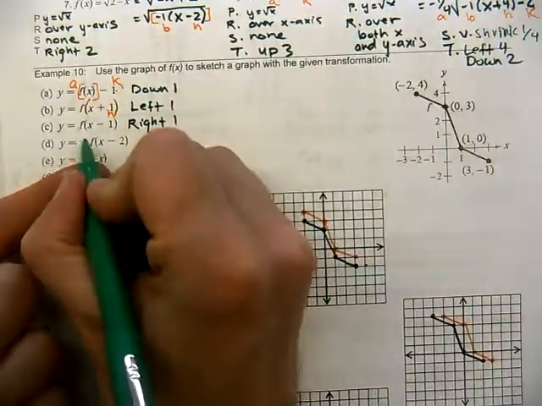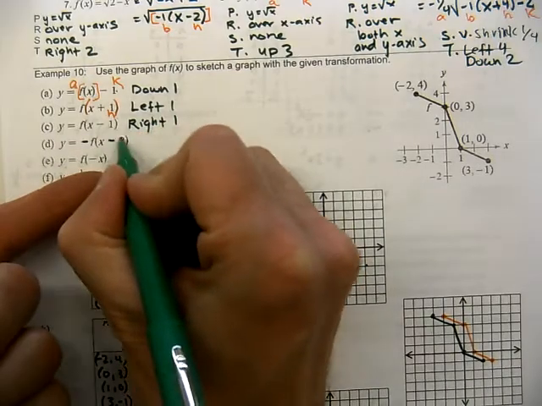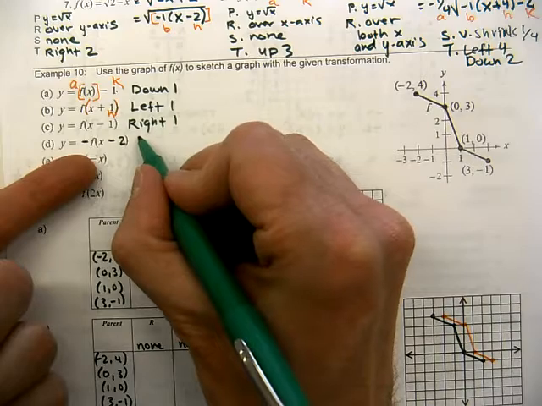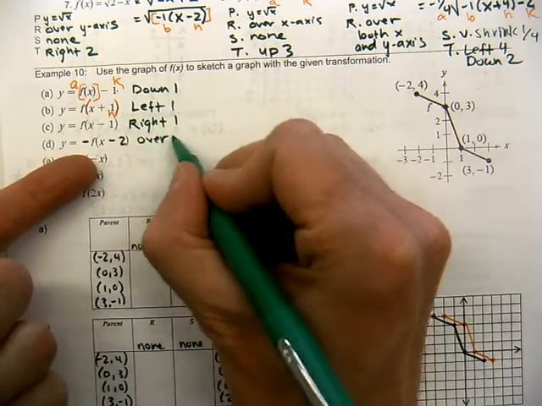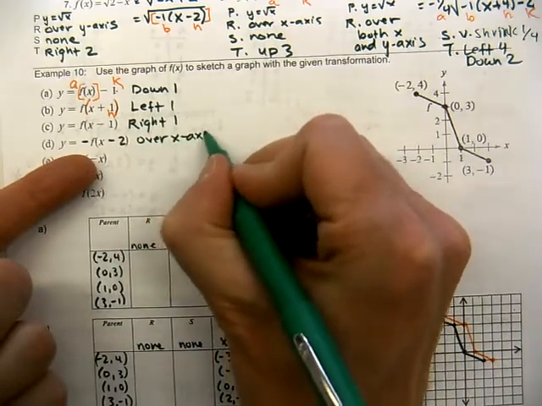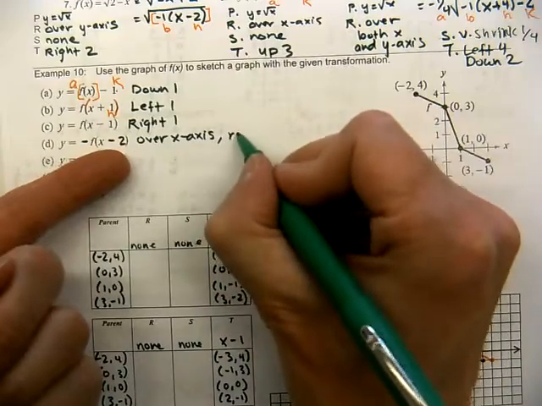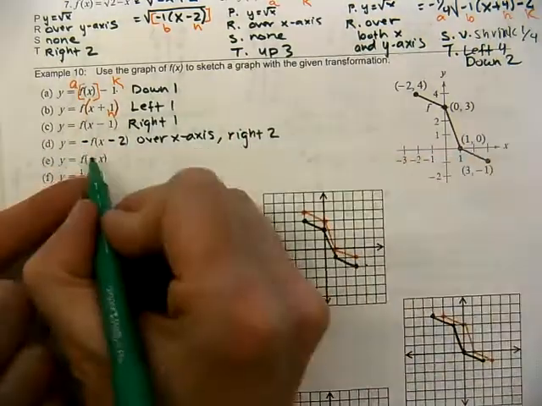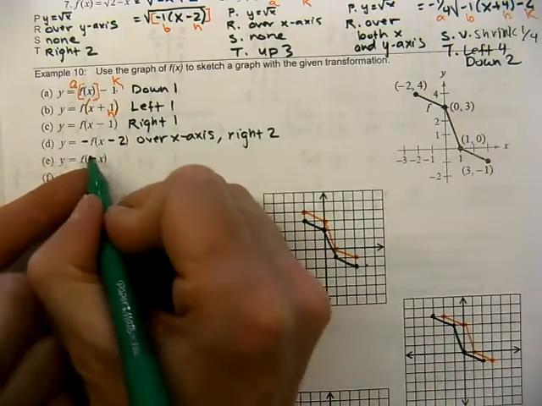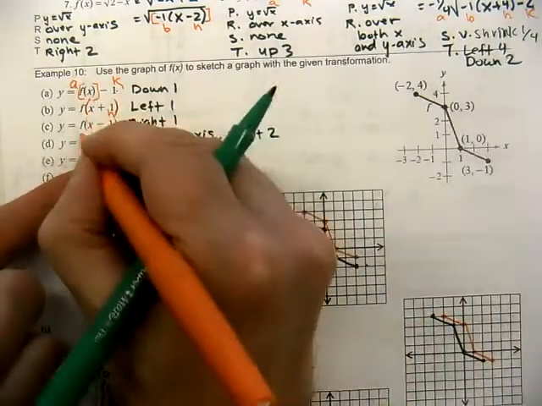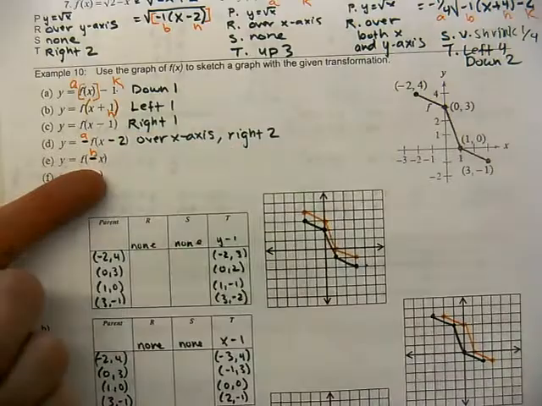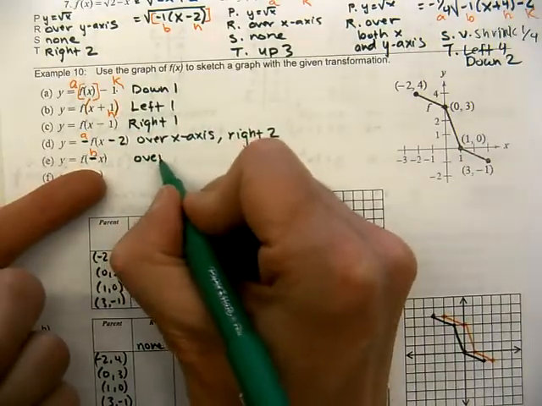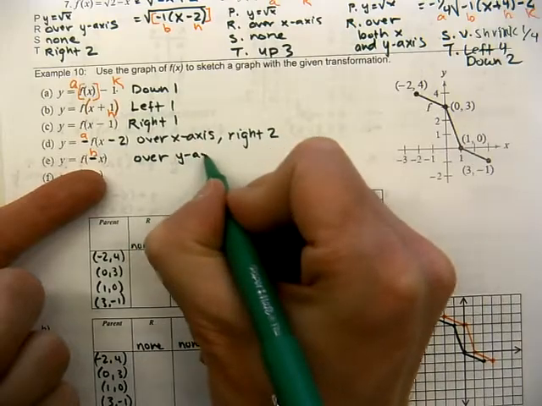So now we have a negative on the outside, and we have this negative 2 on the inside. So we have a reflection. That's an upside down reflection, so it's going to be over the x-axis, as well as a right movement of 2 spaces. Now we have a negative inside the grouping symbol, so that's the value of b, right? So here that was the a, this is the b, so the b is a negative 1, so it's a reflection side to side, so it'll be a reflection over the y-axis.